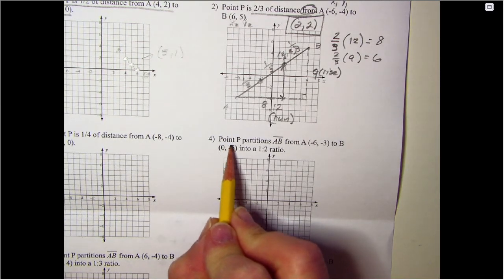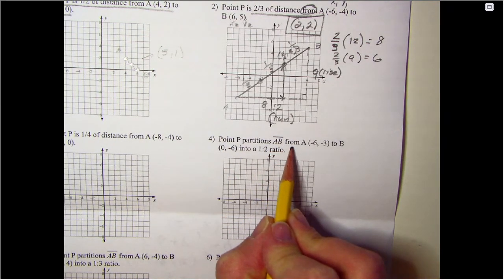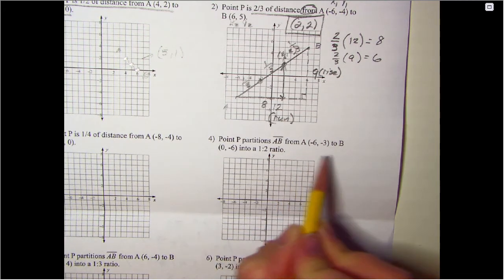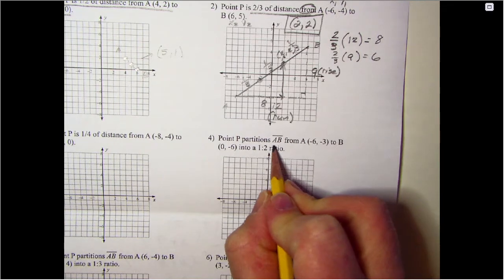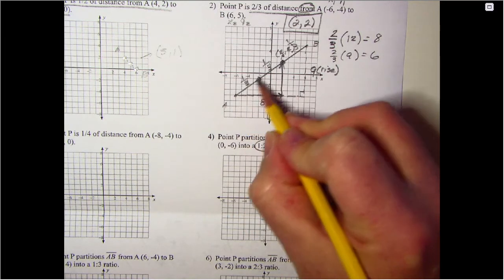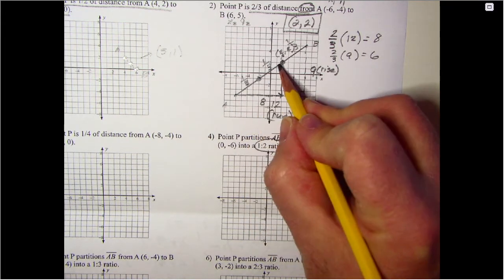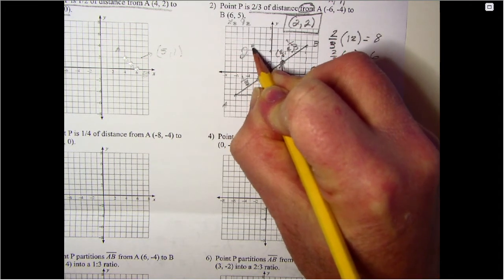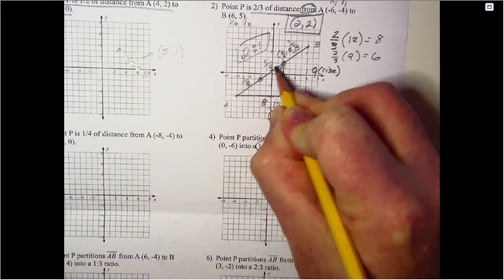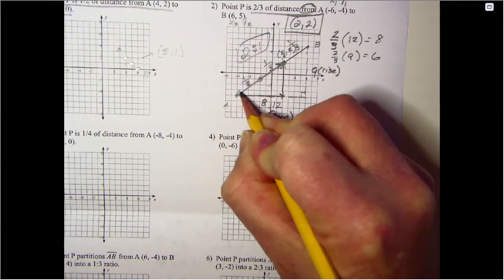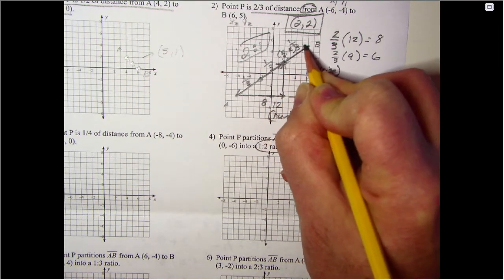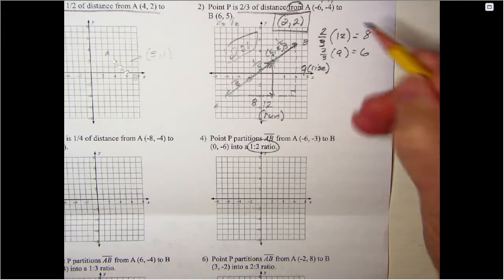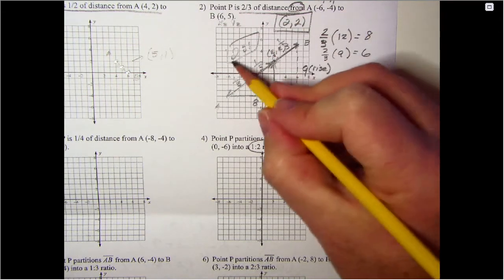So in number 4, it says point P partitions AB from A to B, pay attention to that, into a 1:2 ratio. So here we're told the ratio. Well, let me go back up here. This is actually in a 2:1 ratio. So if this one was in ratio form, this one would be a 2:1 ratio. Here's what that means. This piece from A to P is 2 times longer than this piece from P to B. So if they would have given you this problem in ratio form, it would have been 2:1.